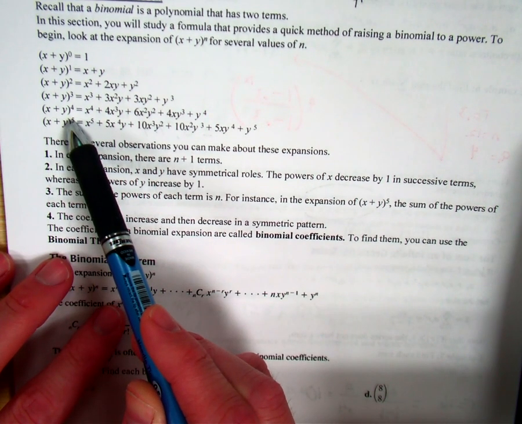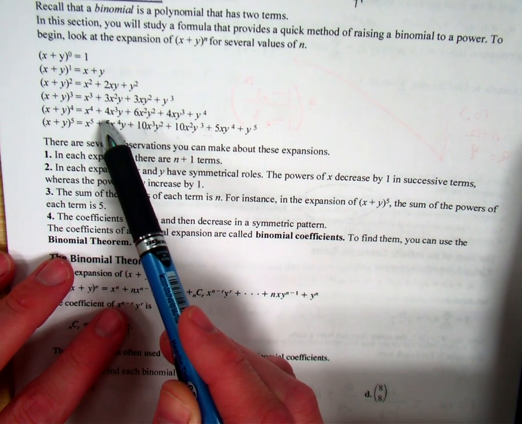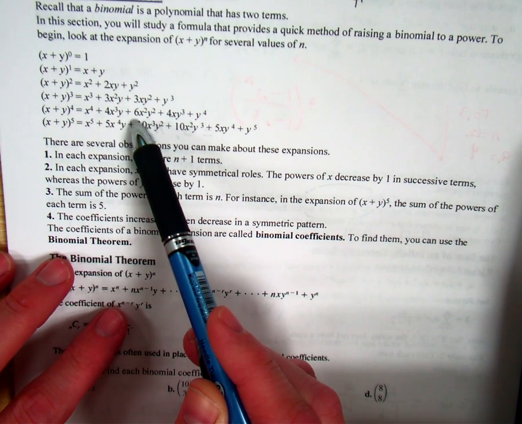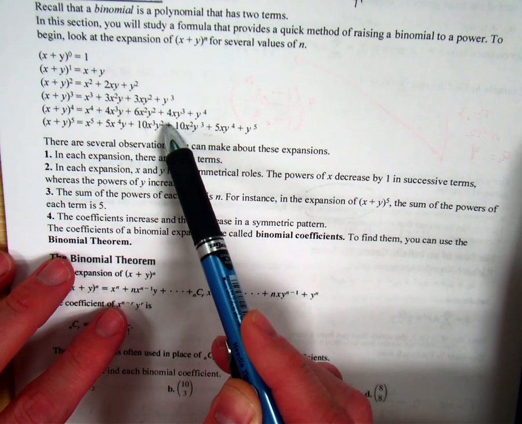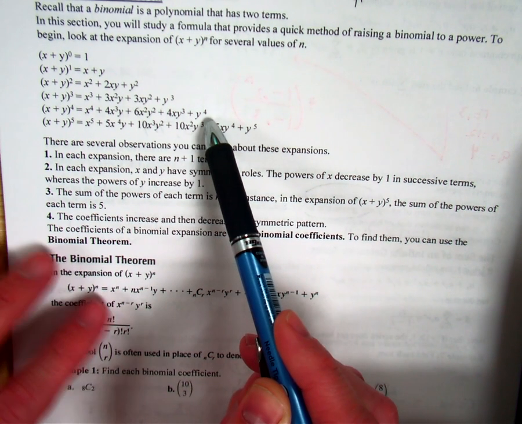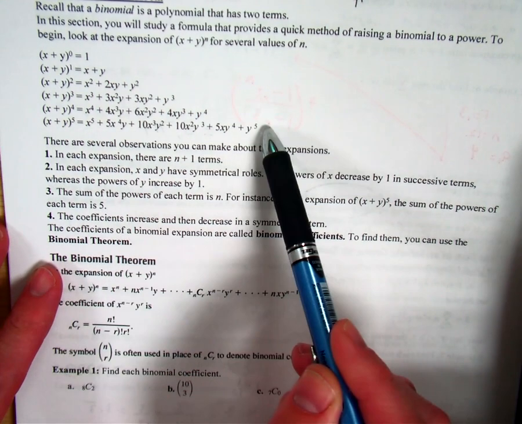Parentheses to the fourth power, we have x to the fourth, 4x to the third, y to the first, 6x squared y squared, 4x to the first, y to the third, and then y to the fourth, and you can read the fifth power one.